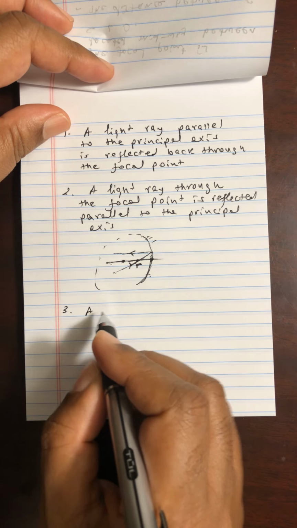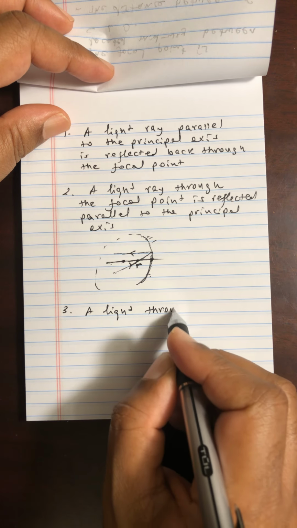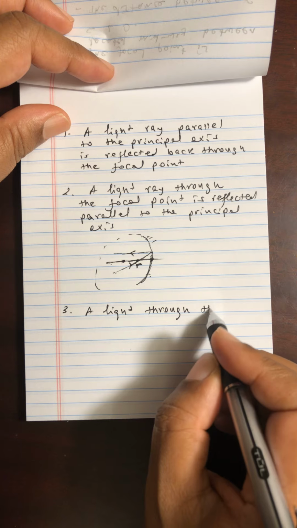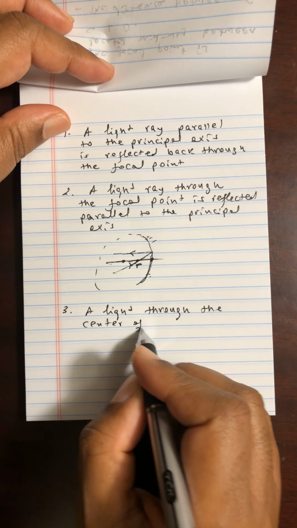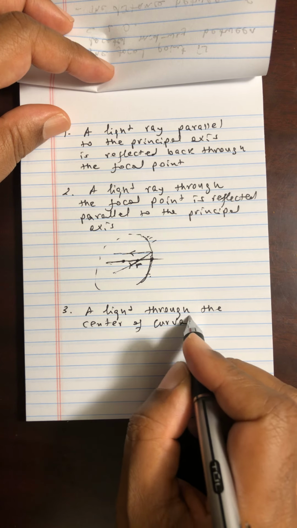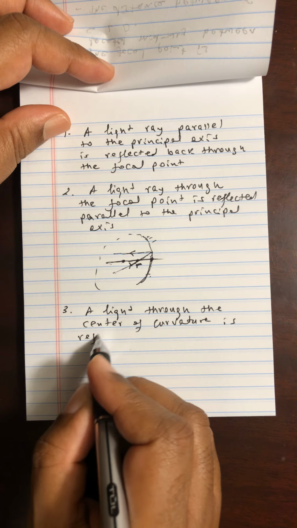A light ray through the center of curvature is reflected back in its own path.